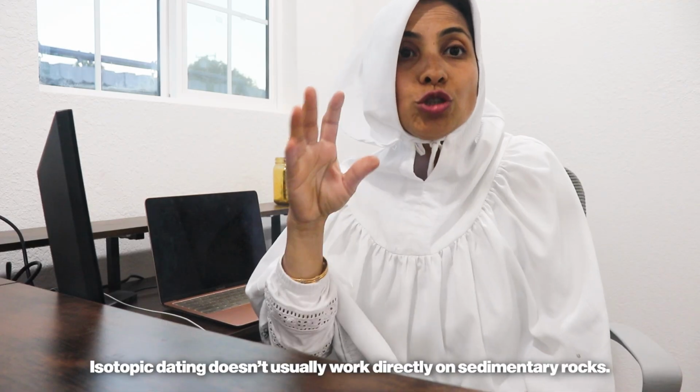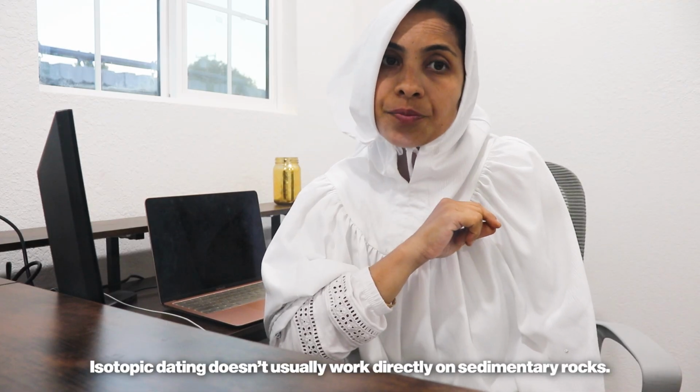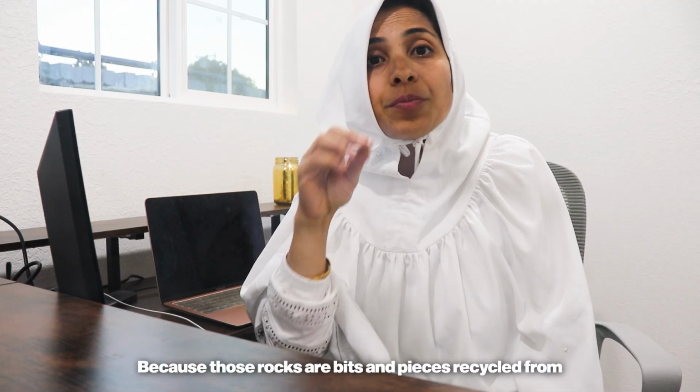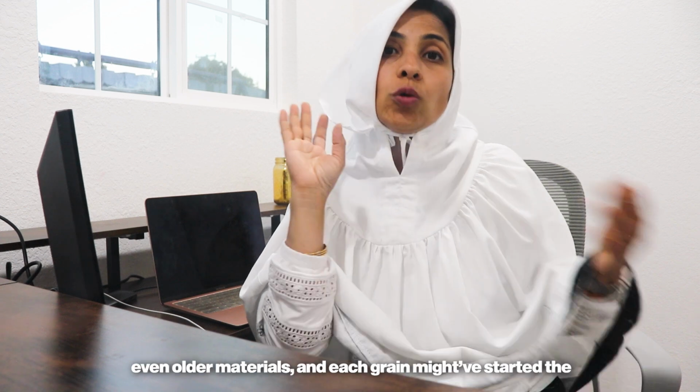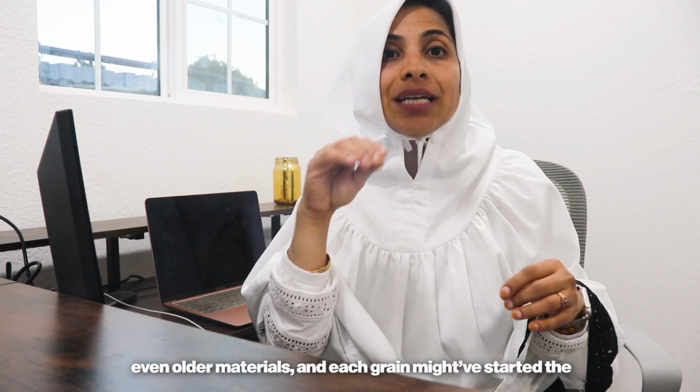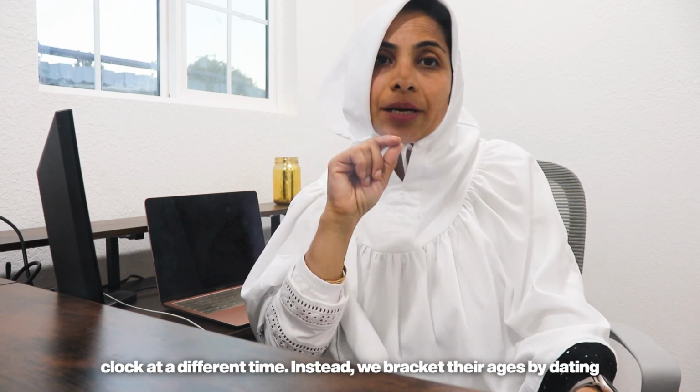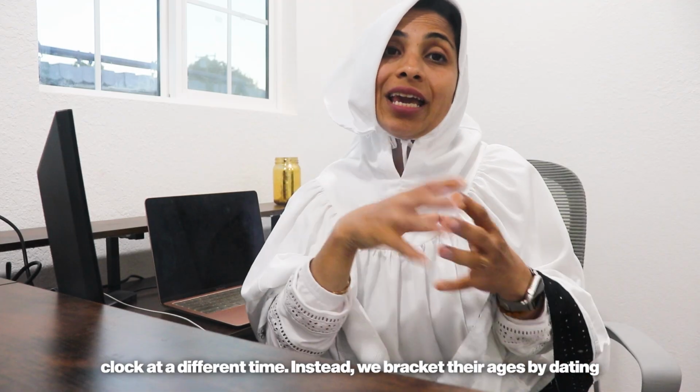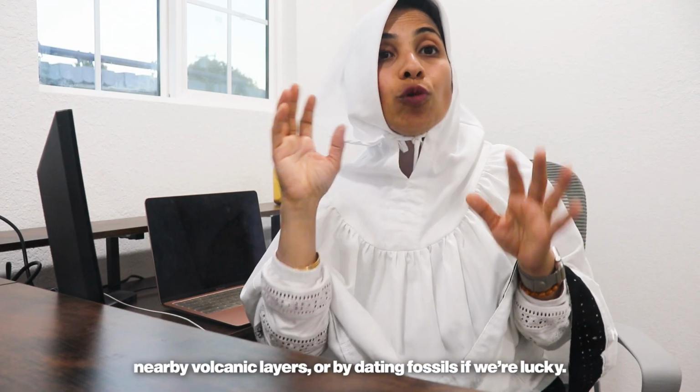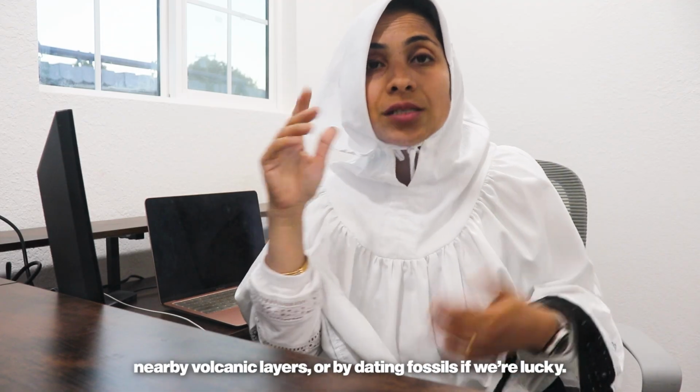Isotopic dating doesn't usually work directly on sedimentary rocks. Why? Because those rocks are bits and pieces recycled from even older materials, and each grain might have started the clock at a different time. Instead, we bracket the ages by dating nearby volcanic layers, or by dating fossils if we're lucky.